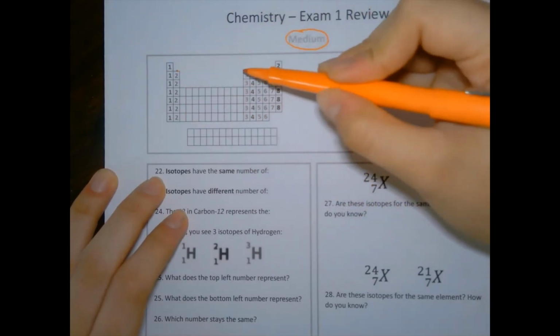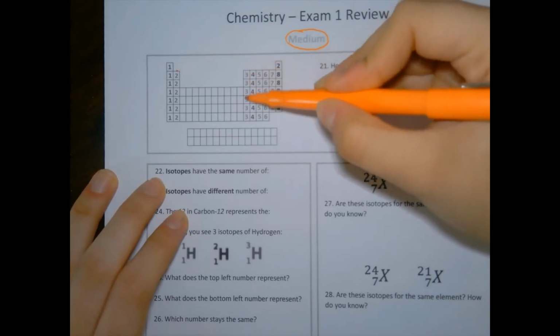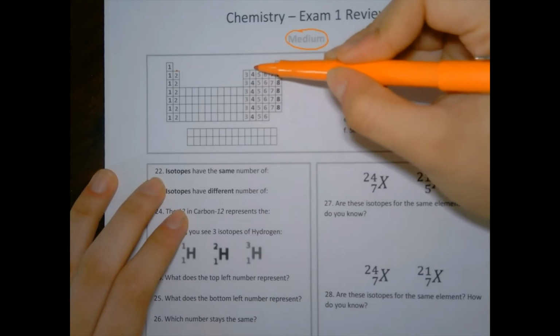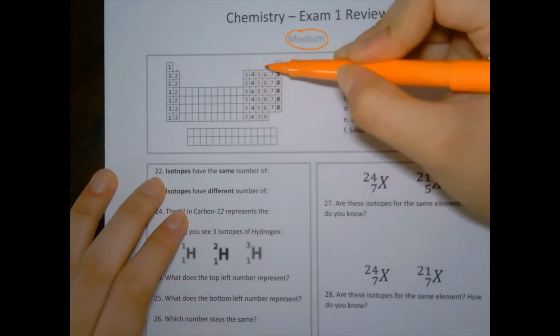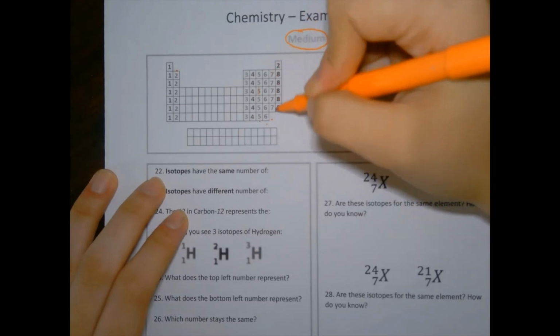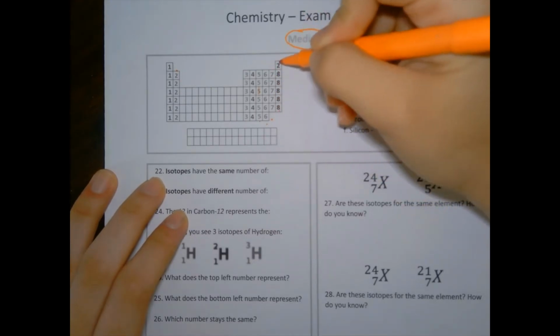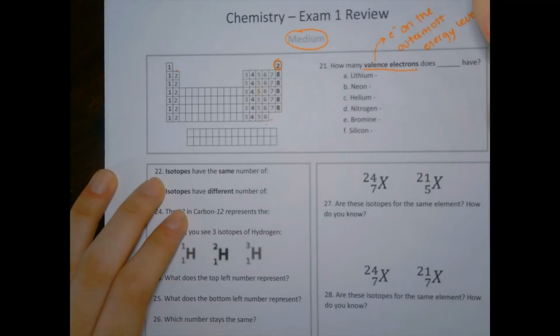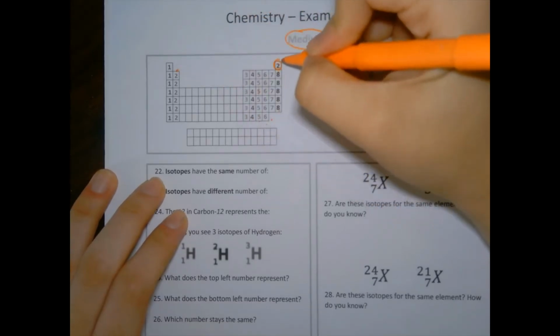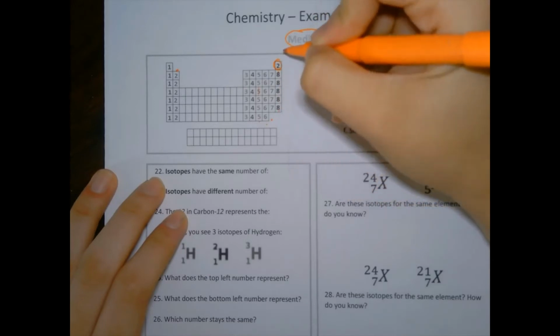And then I'm going to skip all the way over here. These elements all have 3 valence electrons. These elements all have 4. These ones all have 5. These ones all have 6. These ones all have 7. And then my last group will all have 8 except little helium. Helium is my exception here. He should go here, but he's a noble gas, so he's going to be with his noble gas buddies.